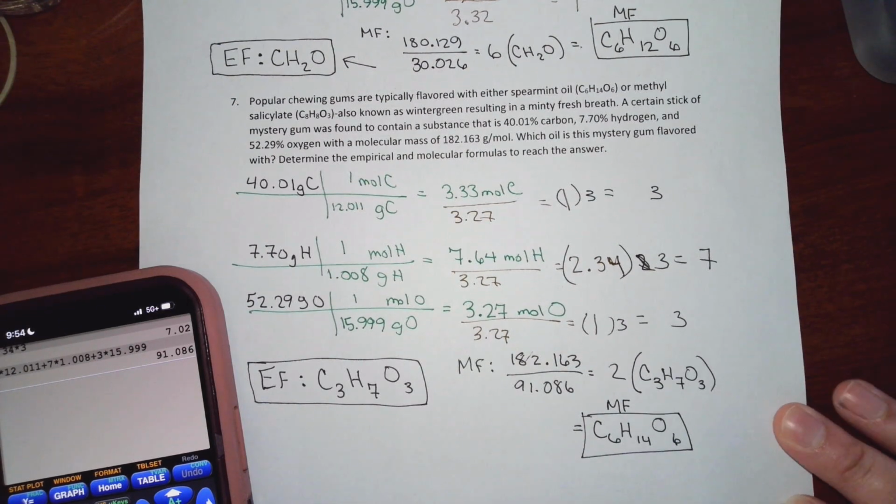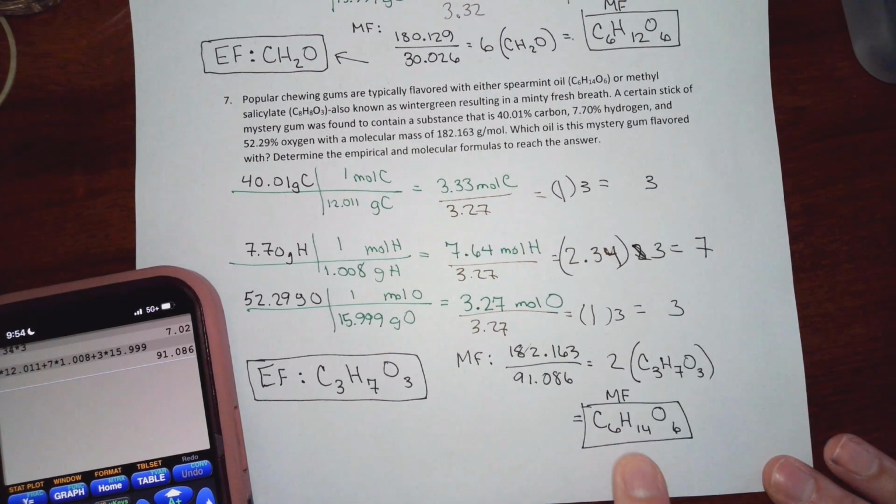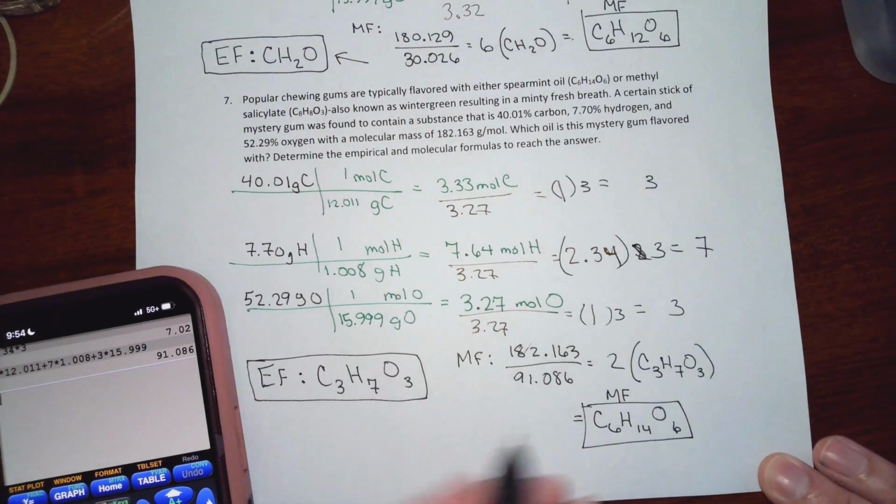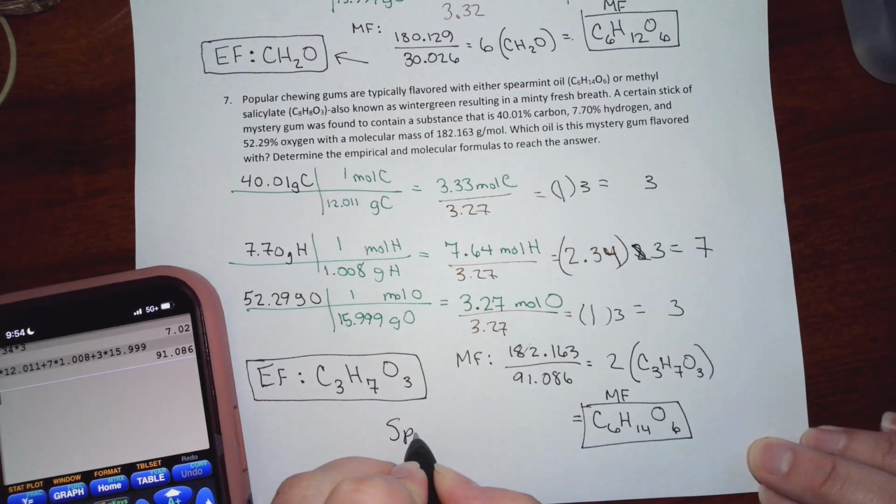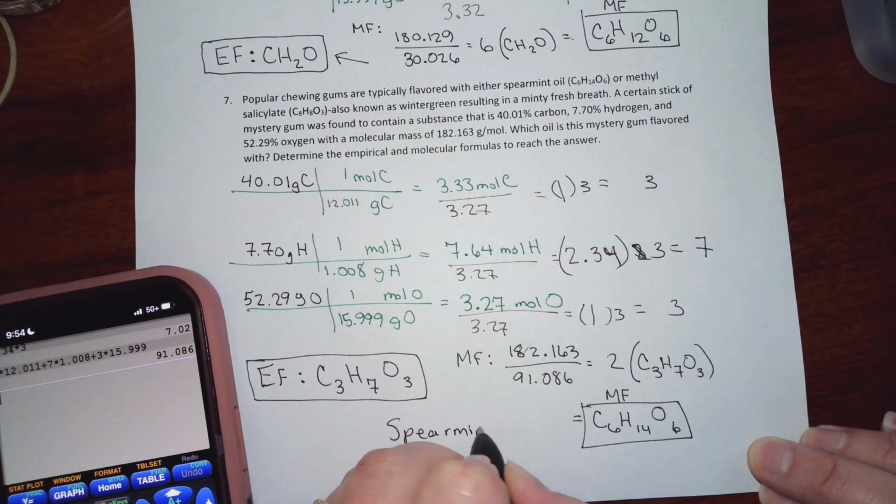So what is our mystery gum flavored with? This molecular formula matches the spearmint oil. So this is spearmint gum.